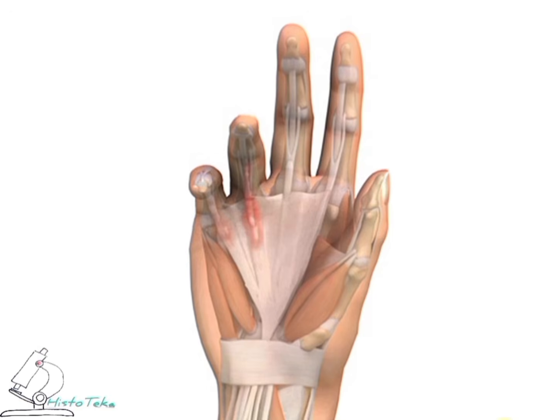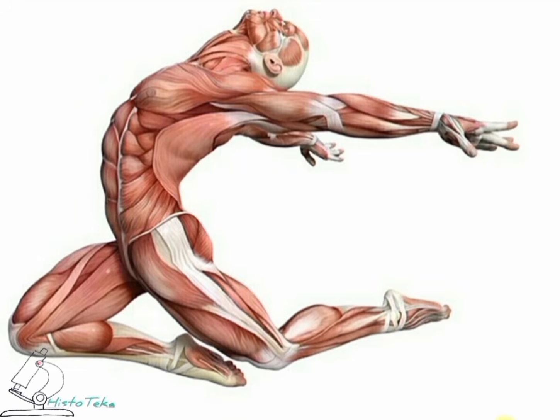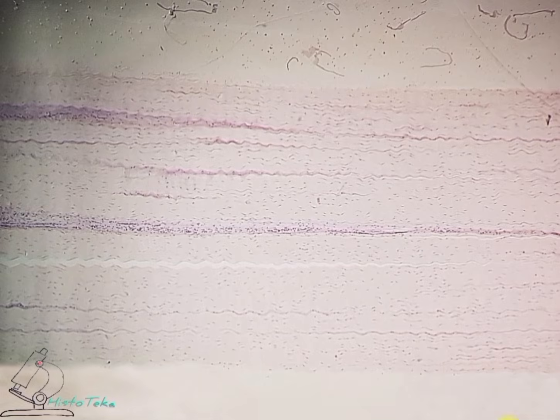This is a white fibrous regular dense connective tissue, which is the basis of tendons, capsules, fascias, and almost all ligaments. Longitudinal section of the tendon. This is how it looks at low magnification. Like any tissue, dense connective tissue consists of cells and intercellular matrix.